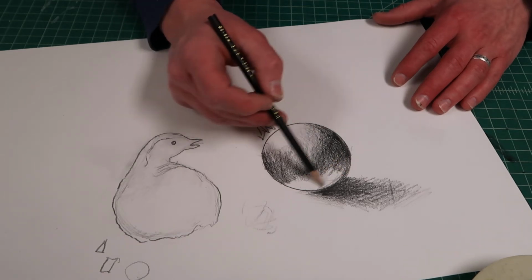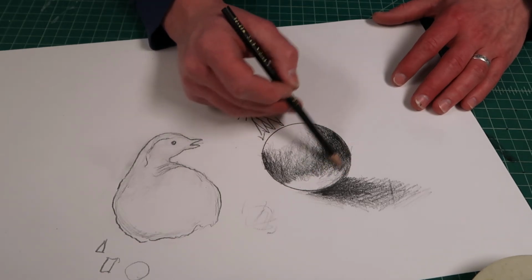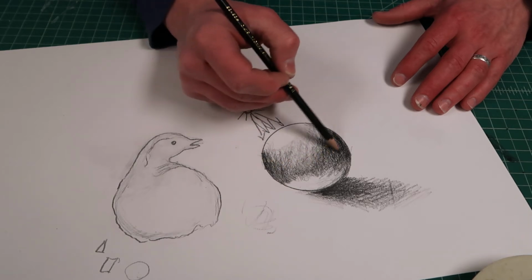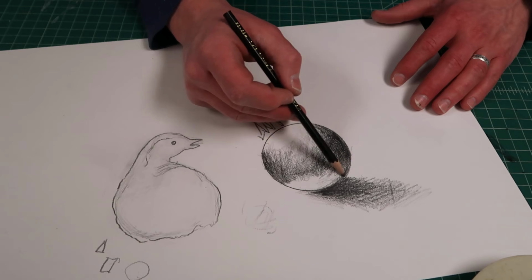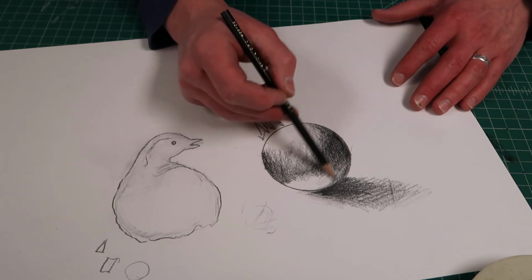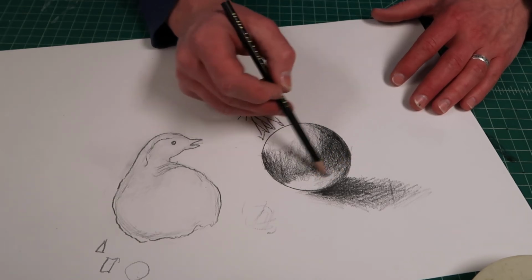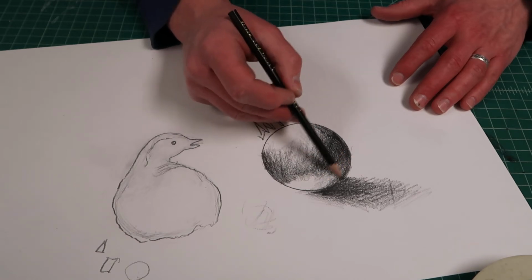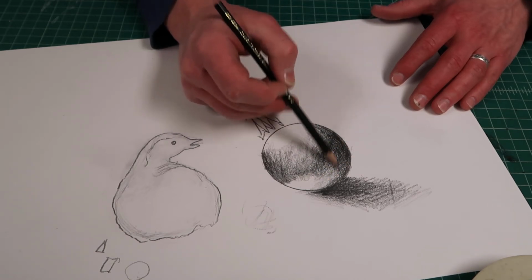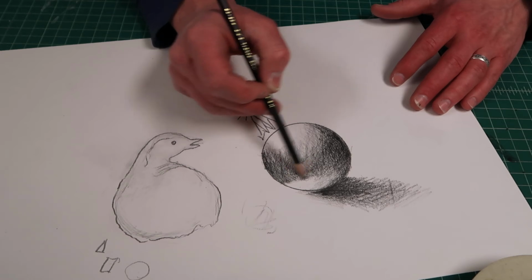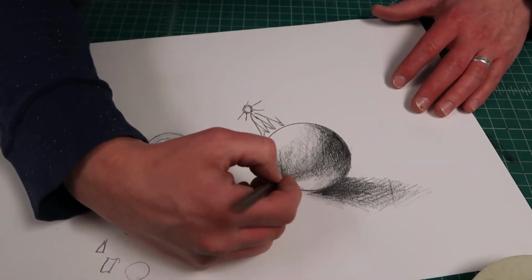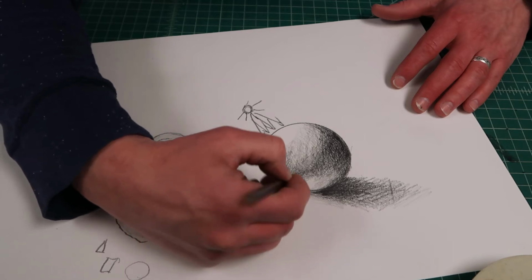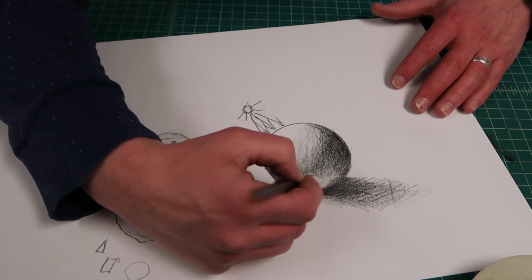So now I'm going to come back down here, and I'm going to add a little bit more value. Again, I'm looking for like a 4 through here, maybe a 3 here, maybe a 2 here. So I think here I'm going to go for a number 2 value, like what we did on our value scale. So I can compare my last drawing if I want to. That'll help me. But I should have good differences in value to create this illusion of dimension in here.